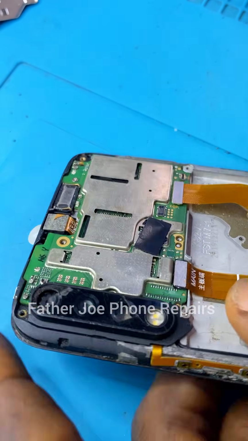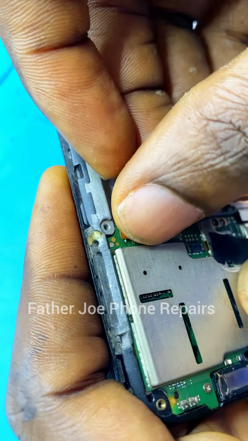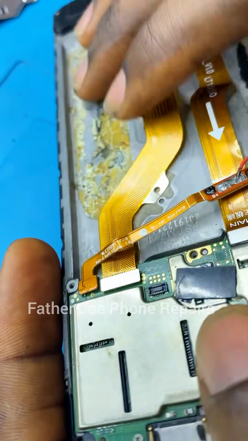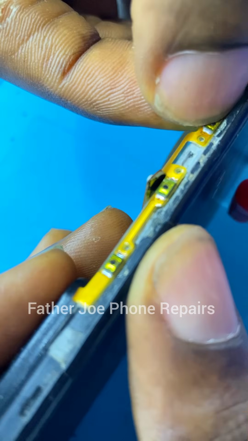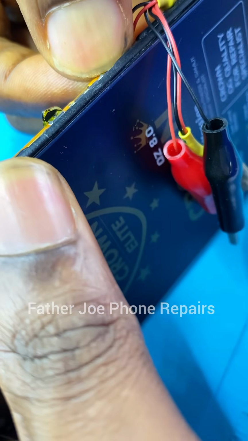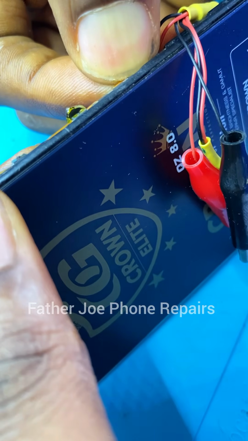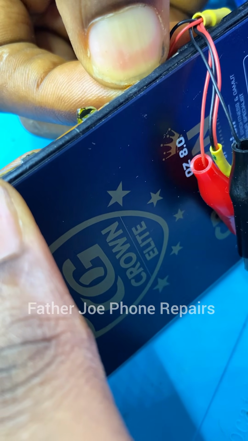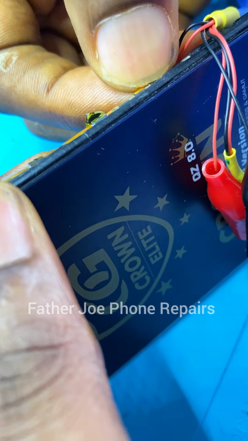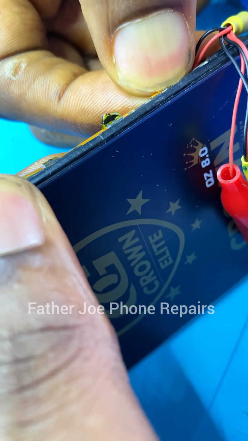You may ask, Father Joe, why is the screen new? This is because the phone is not turning on. The technician that worked on the phone before thinks that the screen is the problem, so they changed the screen. It's still not working. The phone is still not turning on. My dear technician, they brought it to me for repair. Check this out. I'm going to try my best to fix this phone.